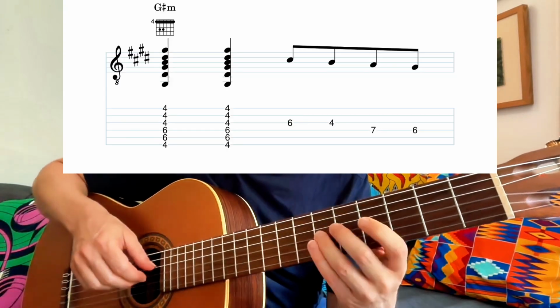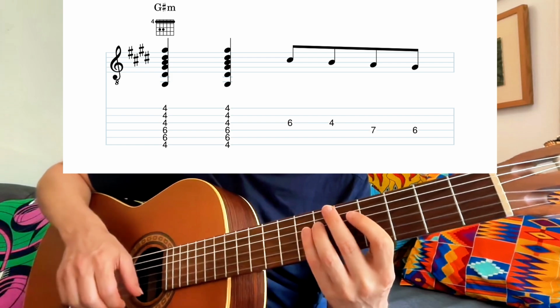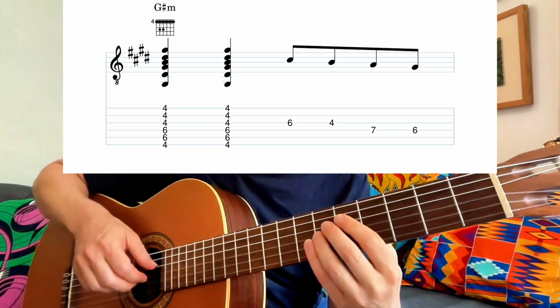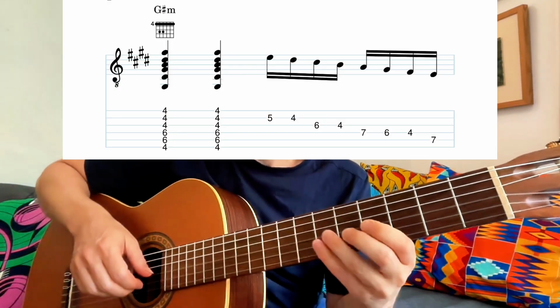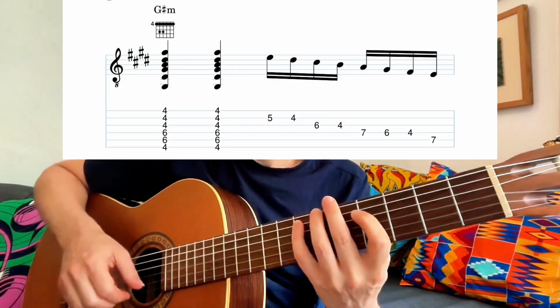And after 2 notes, in which every note is basically 1 beat, like 1, 2, 3, 4, move on to 4 notes, where you play 2 notes per beat. 1, 2, 1 and 2. And when you're ready, move on to 8. 1, 2, 3, 4, 5, 6, 7, 8.